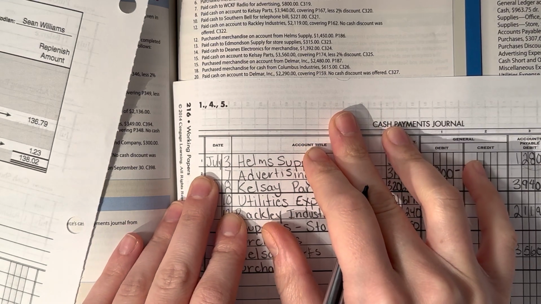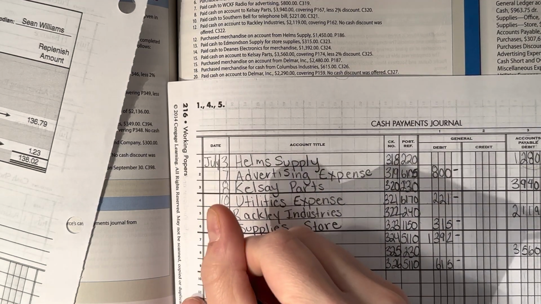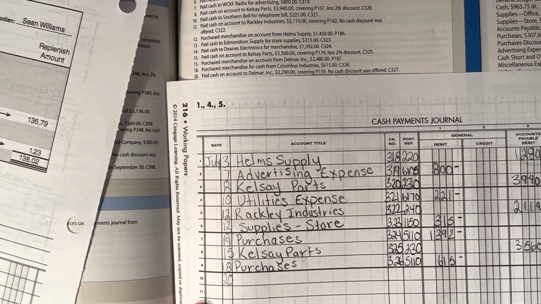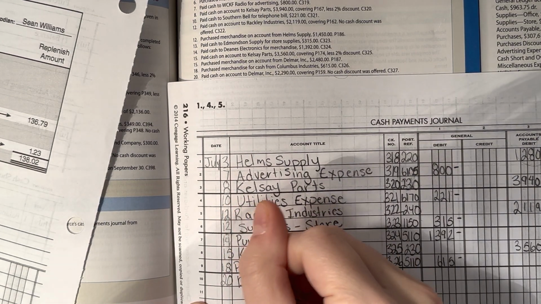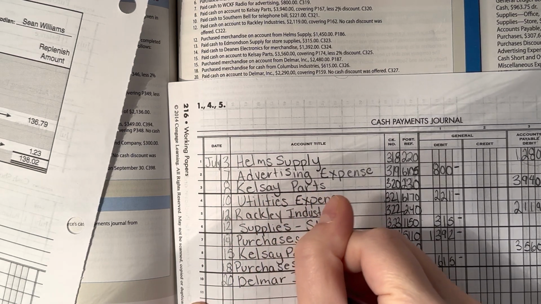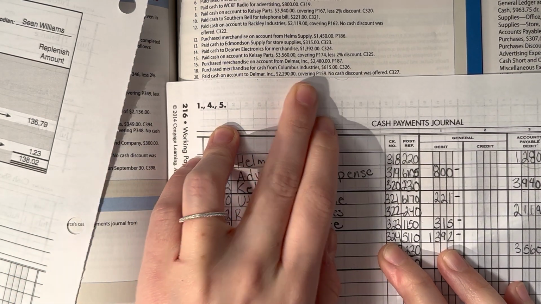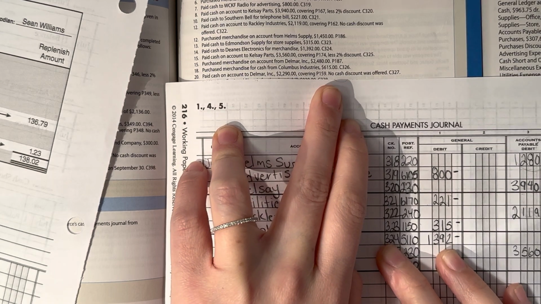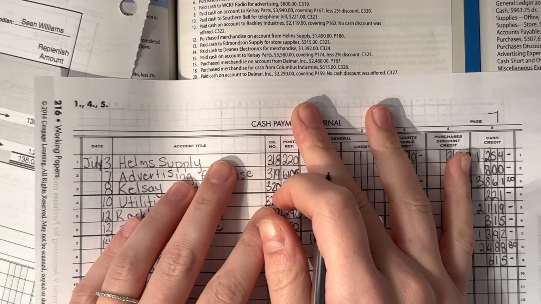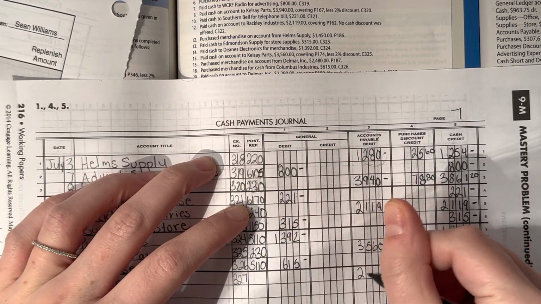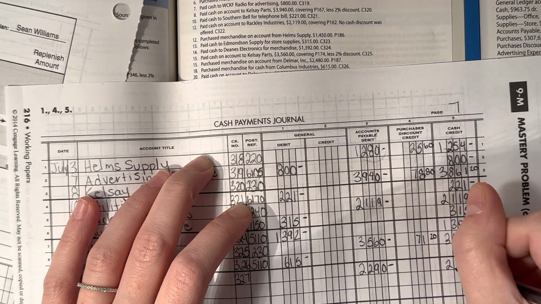Paid cash on account to Del Mar Incorporation. So we paid cash. So it's the 20th. We're paying off Del Mar Incorporation. $2,290 covering P159. No cash discount was offered. So 327. The amount is $2,290. Accounts payable. Paying his account off. $2,290 cash.